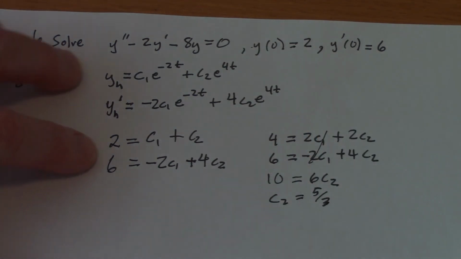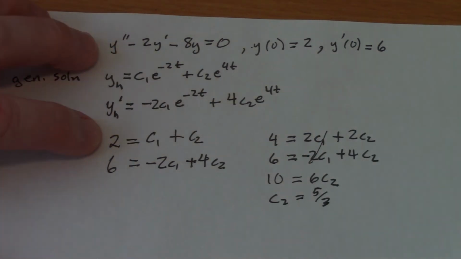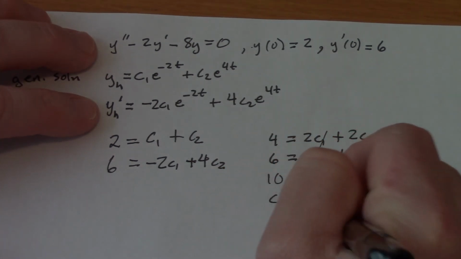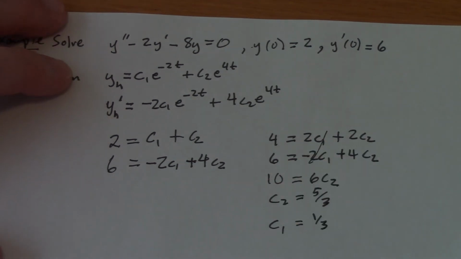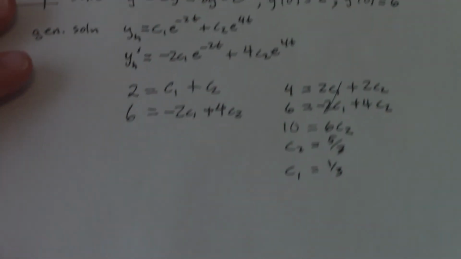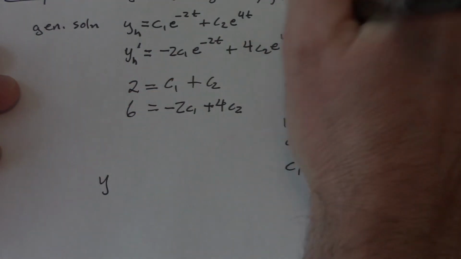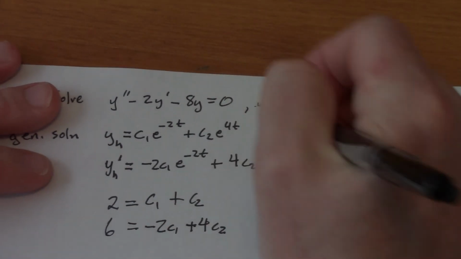Okay, pretty simple. C1 plus C2 is 2. 5/3 plus 1/3 would be 2. So C1 is 1/3. Okay, now you haven't actually solved the differential equation. You've got all the pieces, okay? So the solution, and once again, let me just go back and maybe label this.